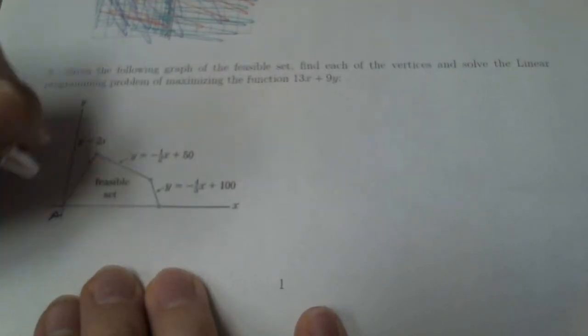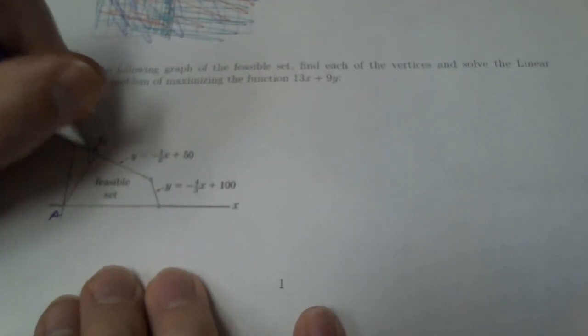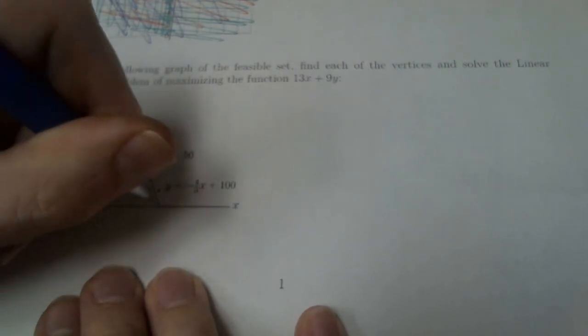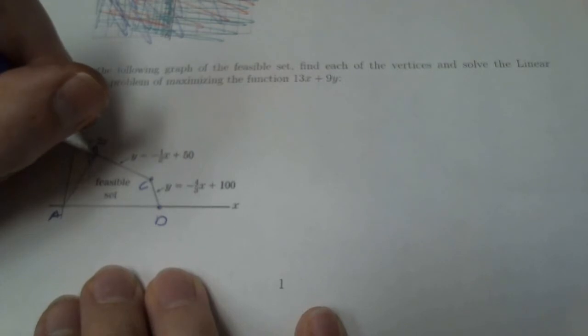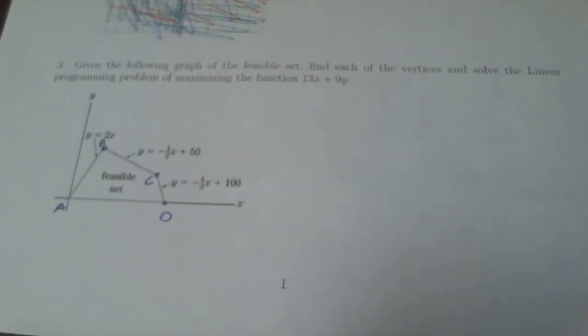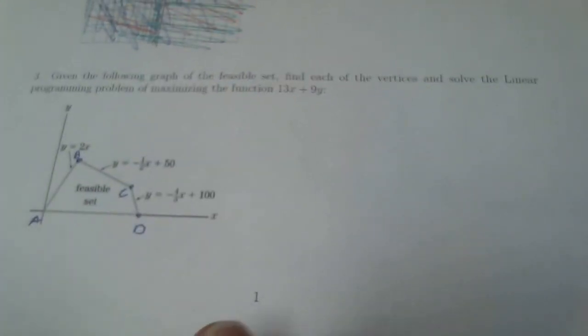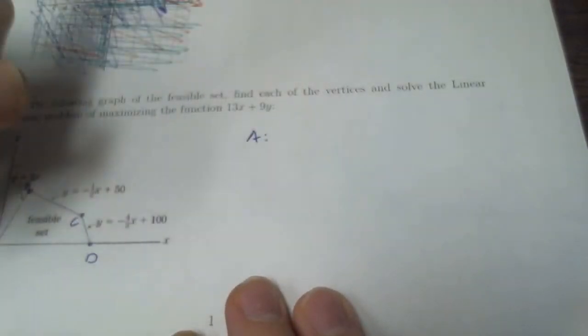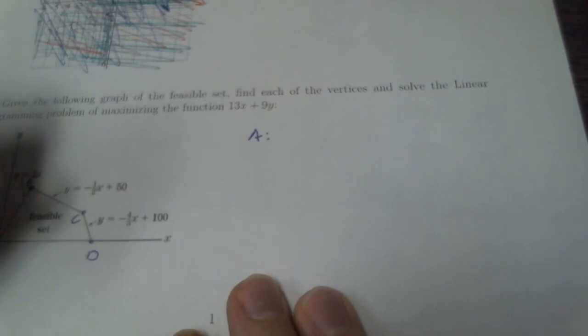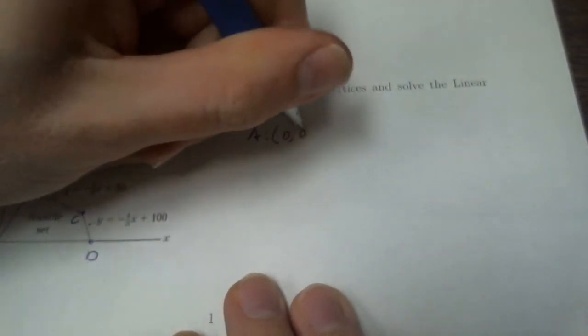So I'm just going to label this vertex A, this vertex B, and this, that's C and D, just to make it easier. Now we just need to find all my vertices. Vertex A is going to be the origin, so that's the point (0, 0).